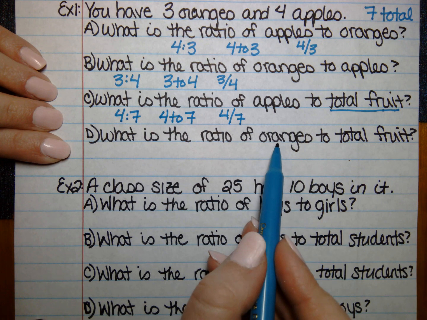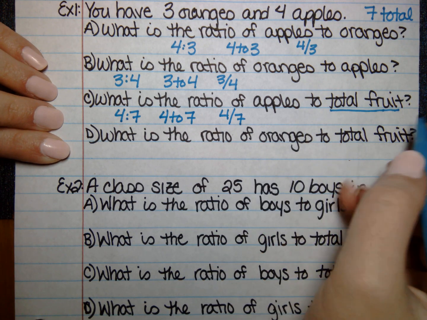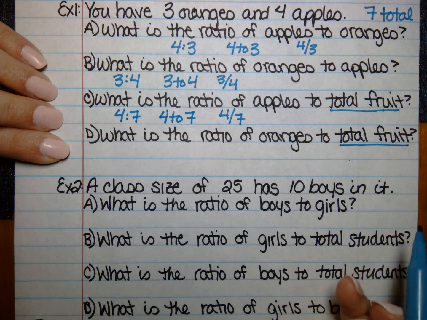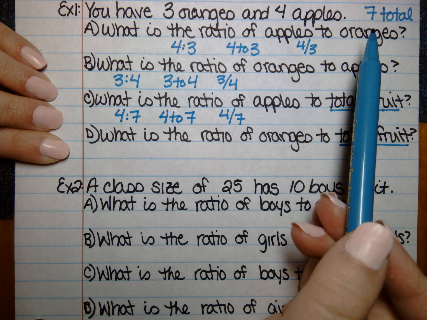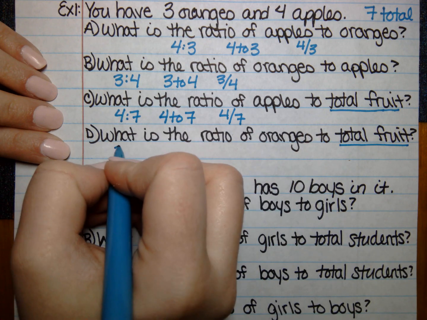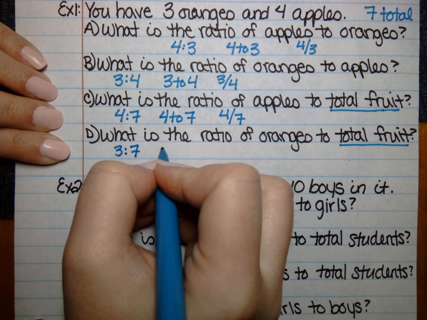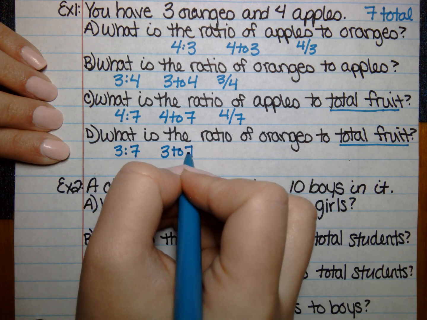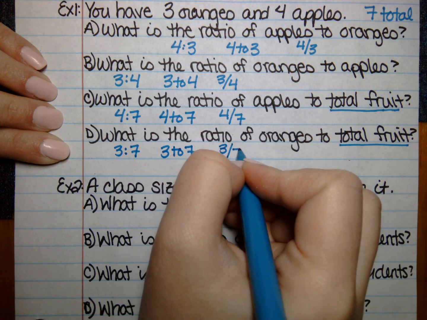And for letter D, the same concept. If you're looking at the ratio of oranges to total fruit, again, we found that we had 7 total fruit by adding the two items together. So you end up with 3 to 7, 3 to 7, and 3/7.